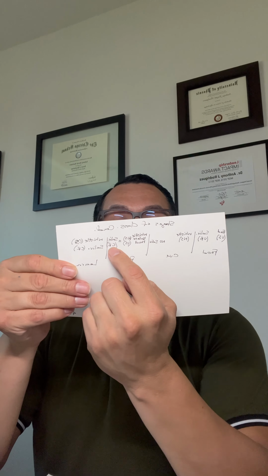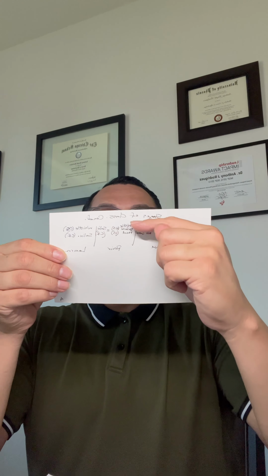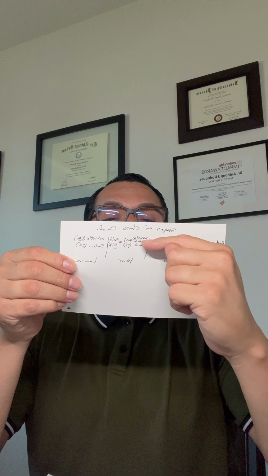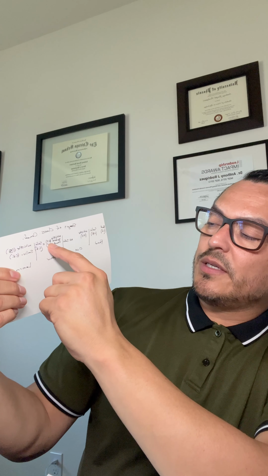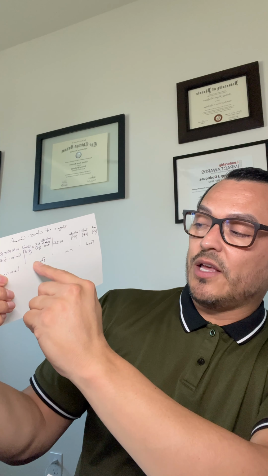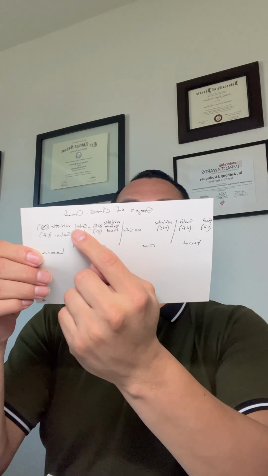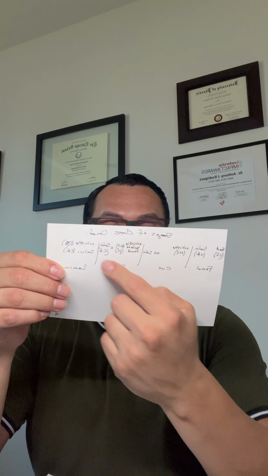That's a conditioned response. The pairing occurs when you present the whistle, the neutral stimulus, right before the food, the unconditioned stimulus. Once you present them together, you pair them, and in the third column you get salivation, which is a conditioned response.